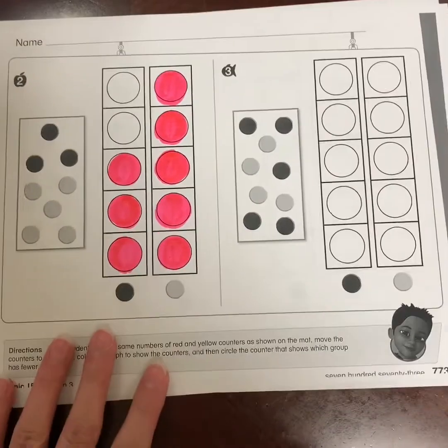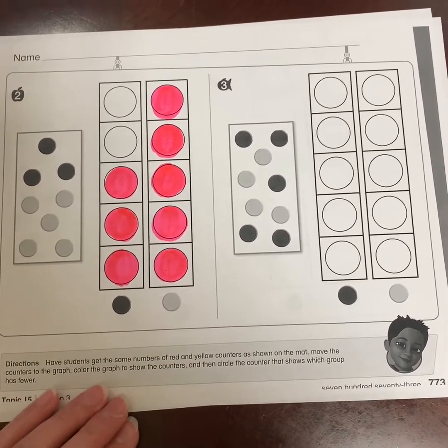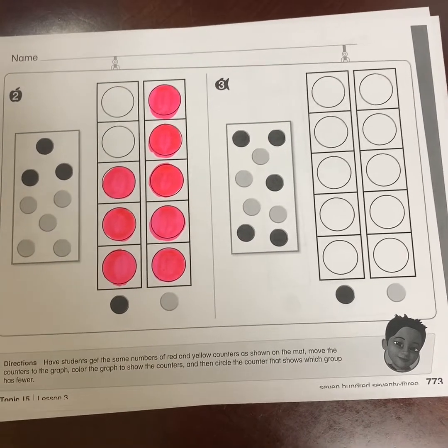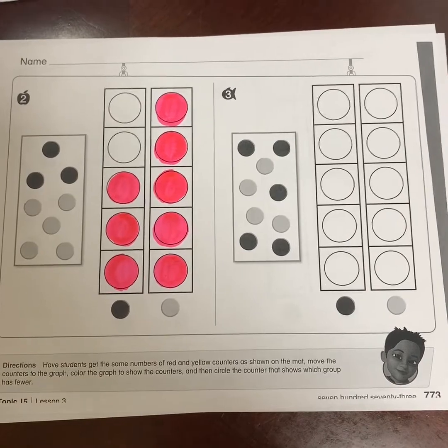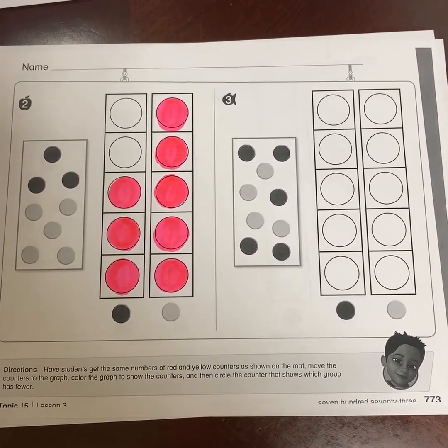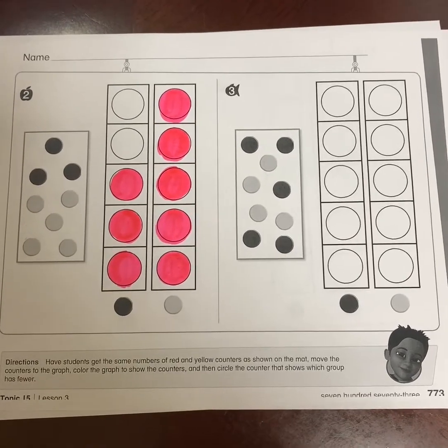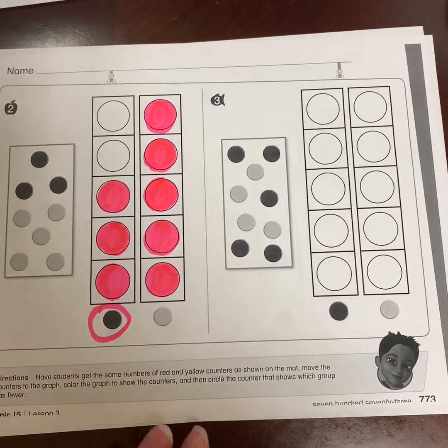Now, boys and girls, I want you to look at this graph and tell me which group has the fewer amount. And fewer means less, right? It's smaller. So which one is fewer? The black or the gray? Very good. So we're going to go ahead and circle it.